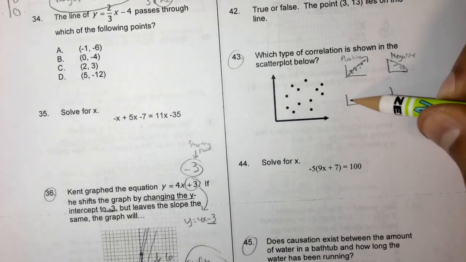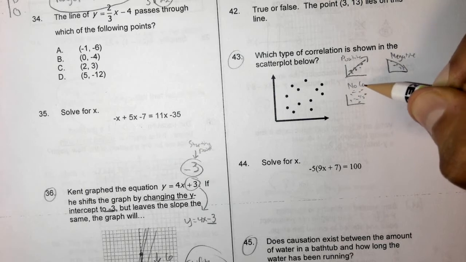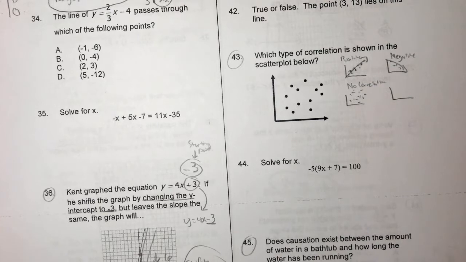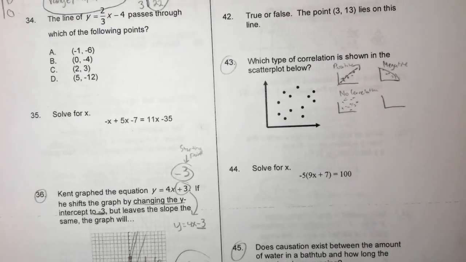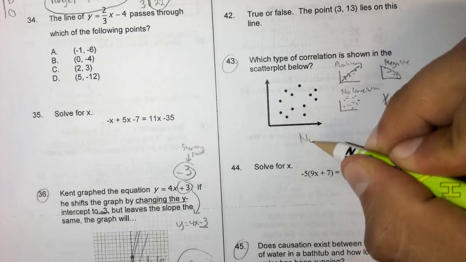You also have no correlation, which is just random. So you have your 3 correlations, which are positive, negative, or no correlation. So in this case your points are all kind of random, so this would just be no correlation.